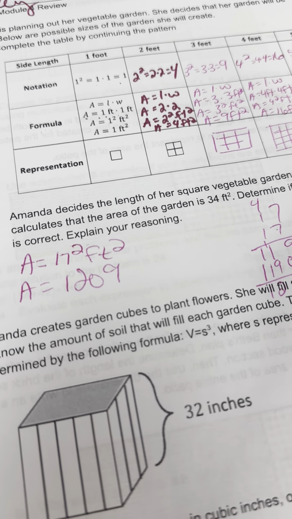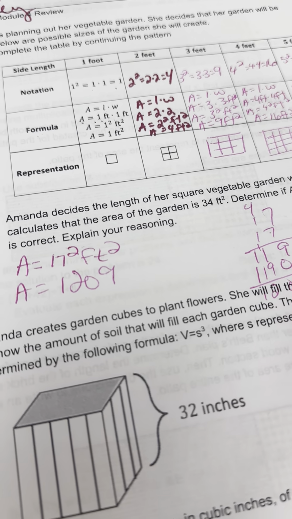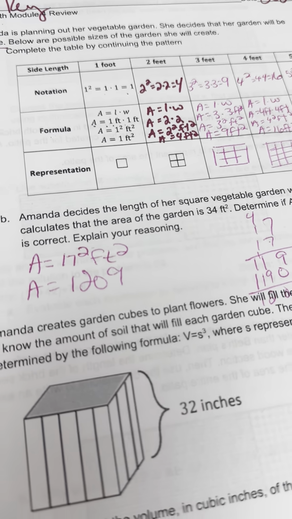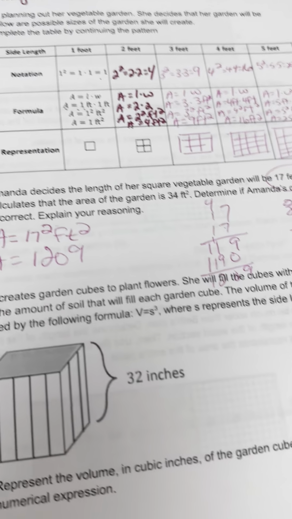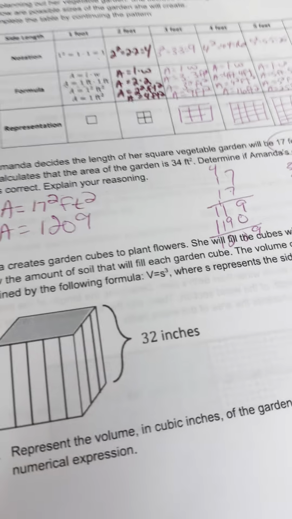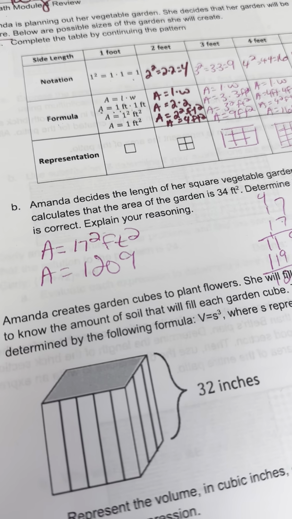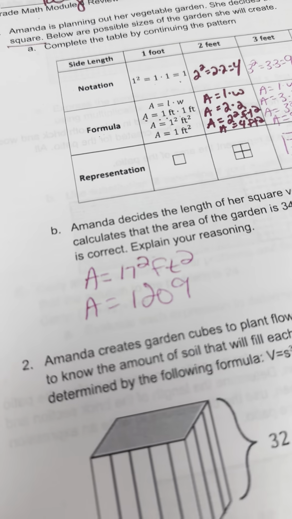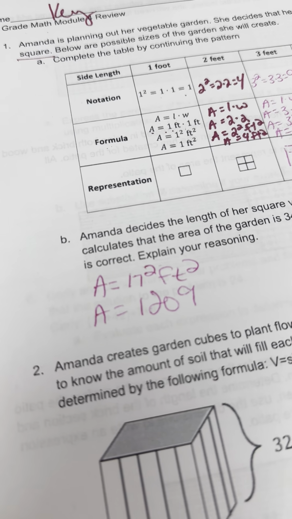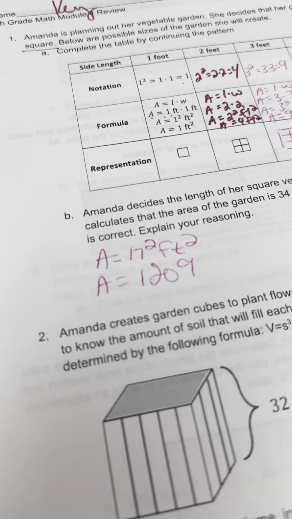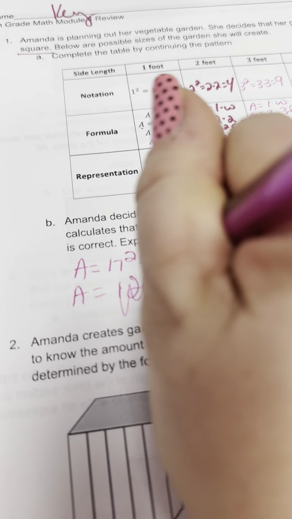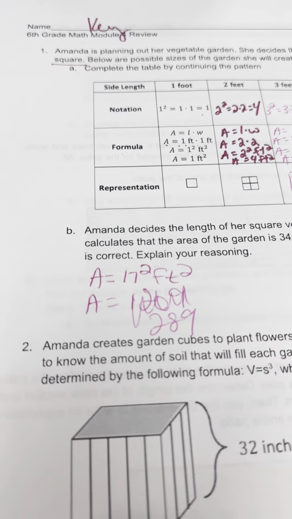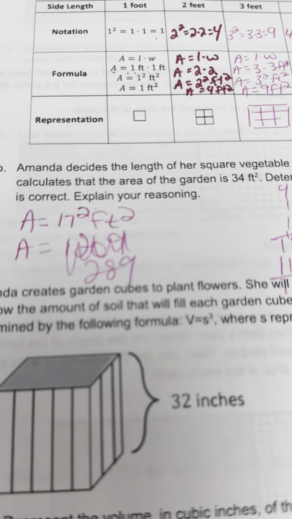So 34 would be 17 times 2, which is not what we're doing. We're doing the side times the side. Oh, sorry, 289. Good thing I checked.